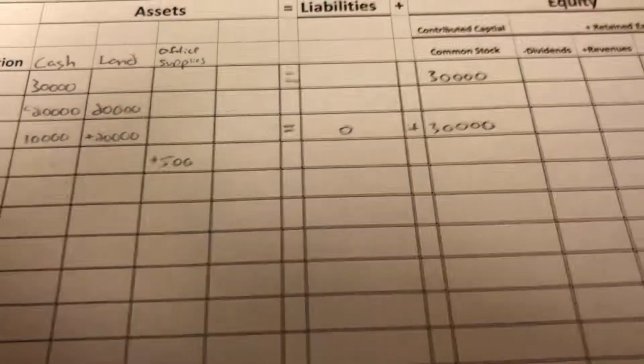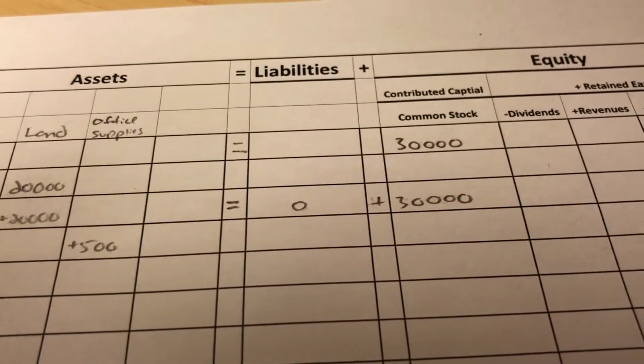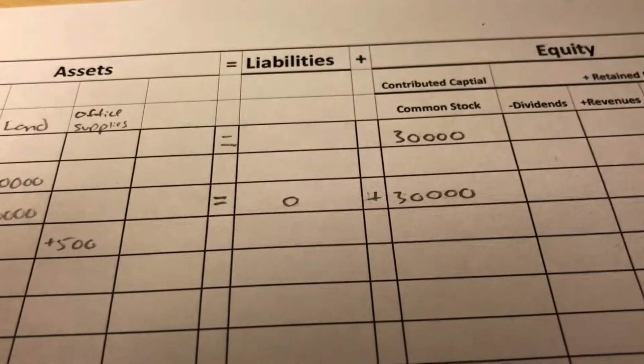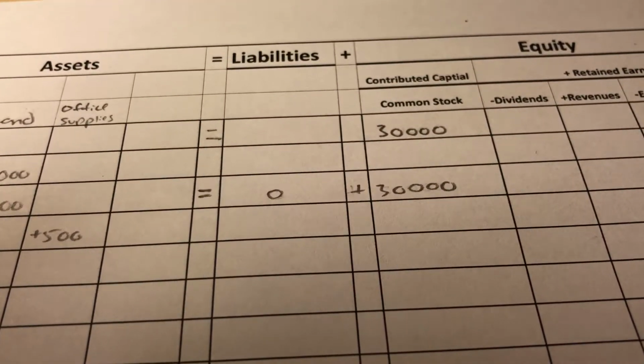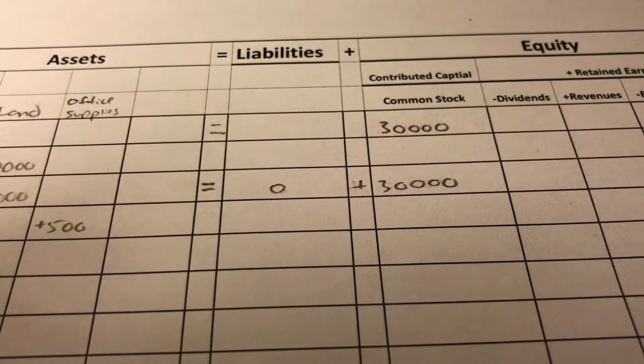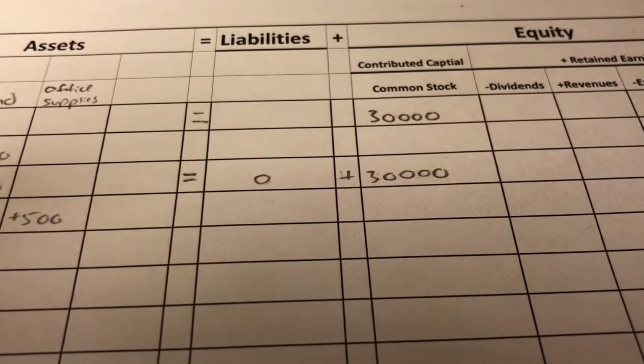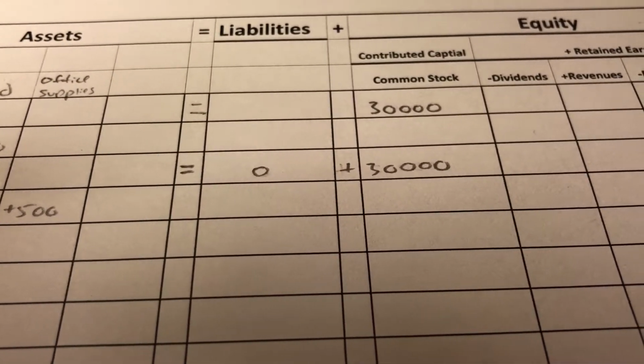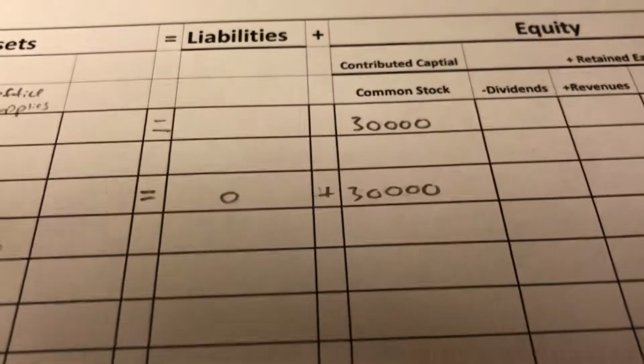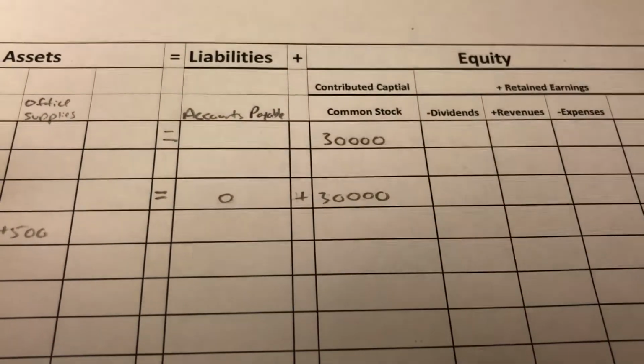Now this time we did not pay cash. We used accounts payable. Accounts payable is something that is due in the future. This happens to be due in 30 days. So 30 days due, it's something that we owe a creditor, that becomes a liability. Most liabilities have the word payable in their name. So we have accounts payable, and that's going to be for $500.